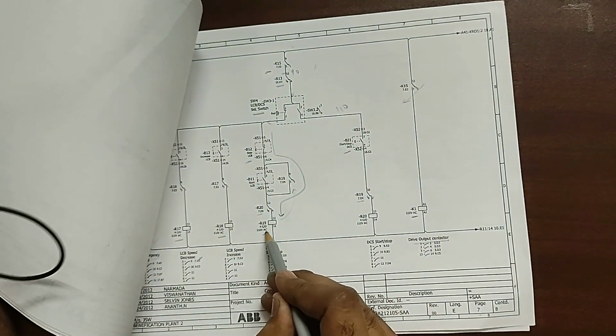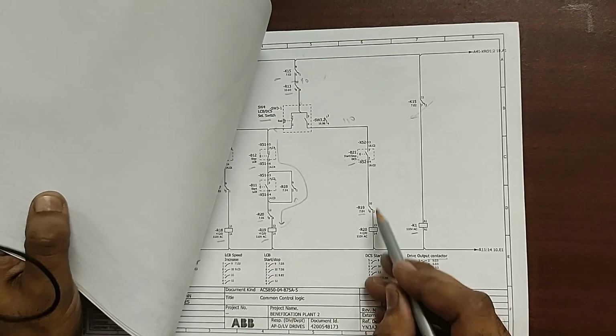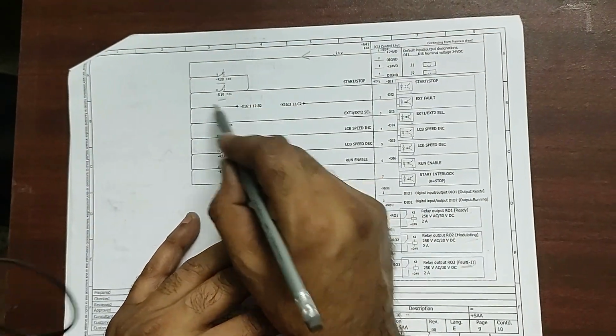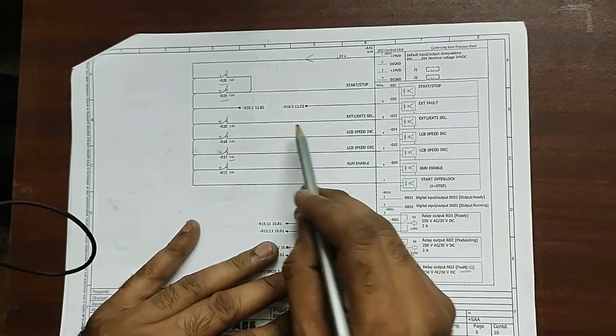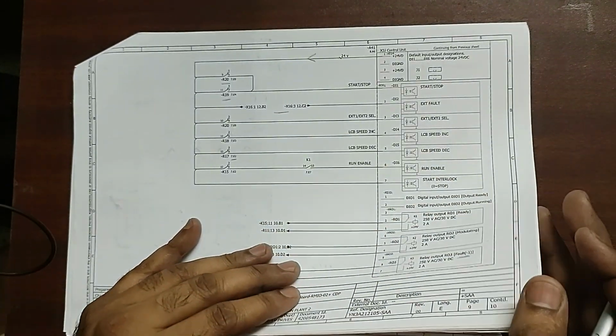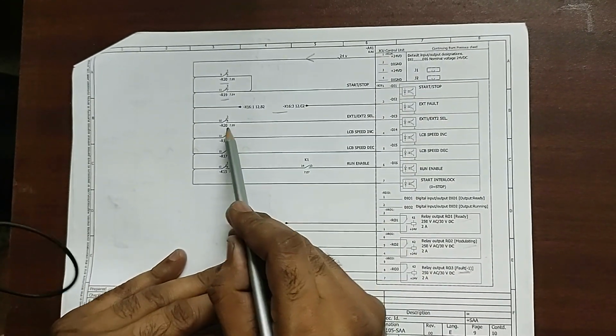So which is high, R19 or R20? If R19 is high, it is running from LCS; if R20 is high, it is running from DCS. If any two of them are high, the drive will get a start command. Okay, this is external fault. If required, you can use it. If not, we can just skip this part.